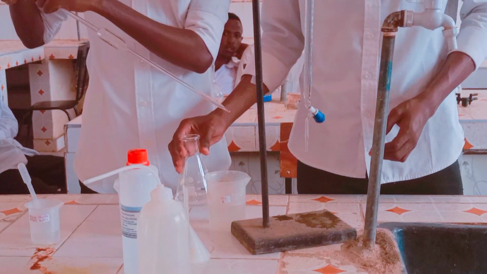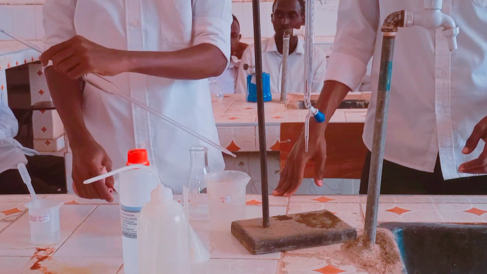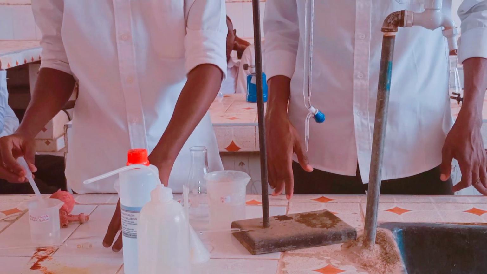Then from there, we add 3 drops of phenolphthalein indicator into the solution in the conical flask.